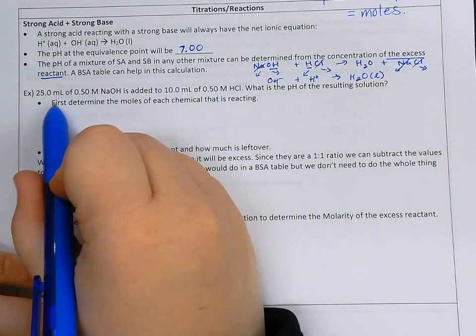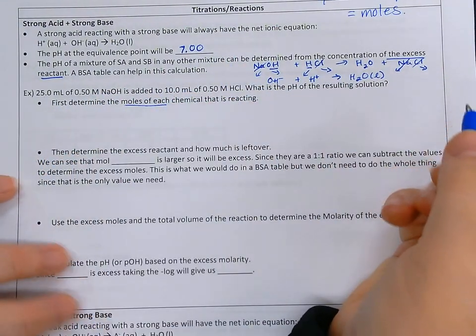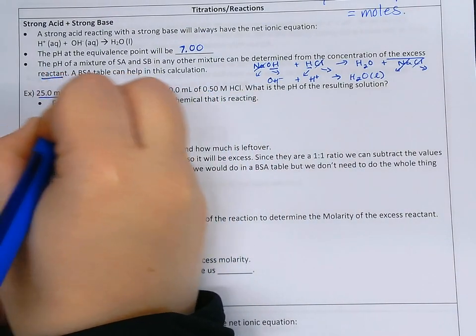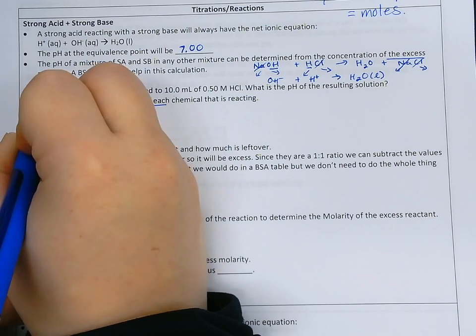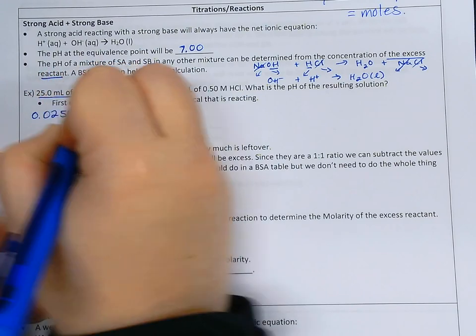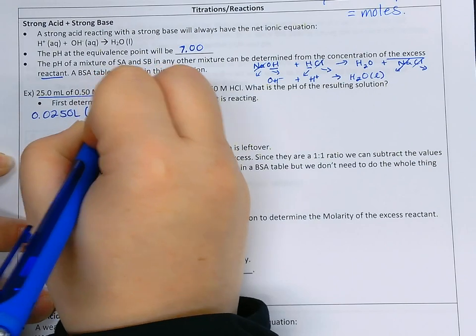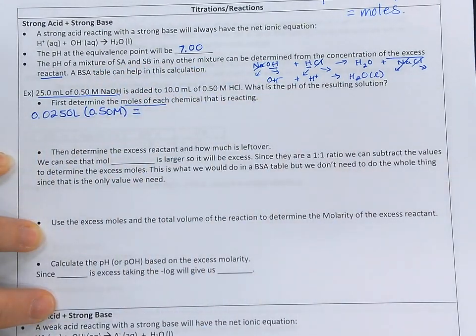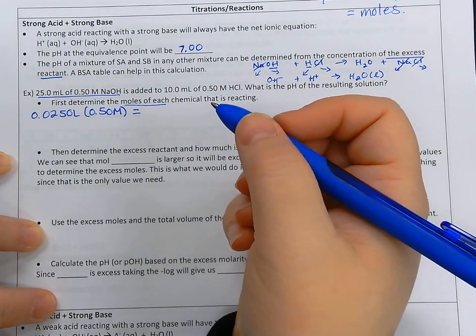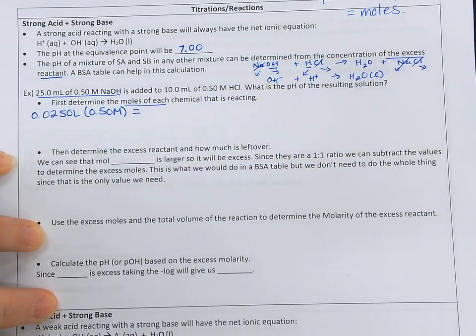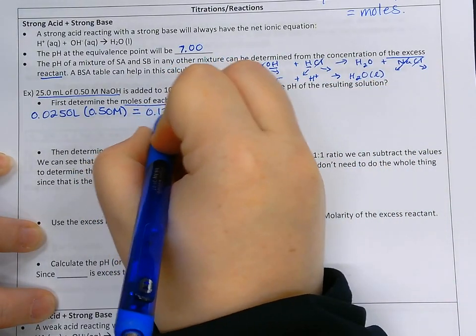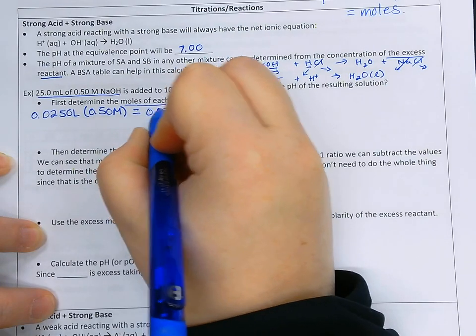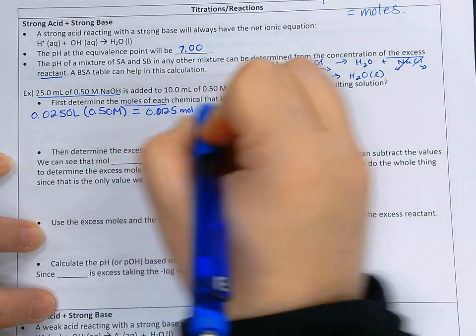We're going to first determine our moles of each chemical that's reacting. I'm going to start with my NaOH. I've got 25 milliliters, so 0.0250 liters times 0.50 molar solution. When we do the math there, we are going to get 0.0125 moles of NaOH.